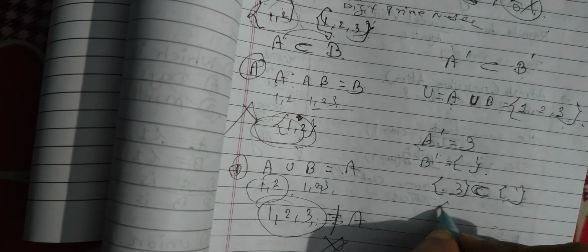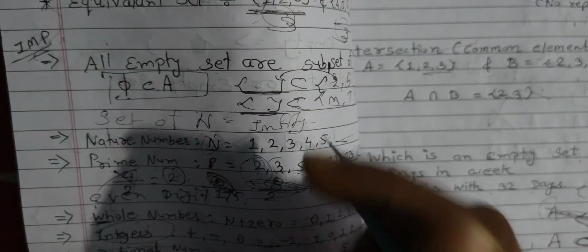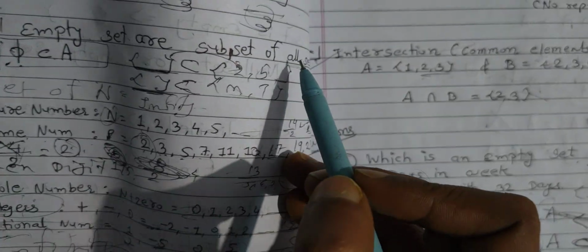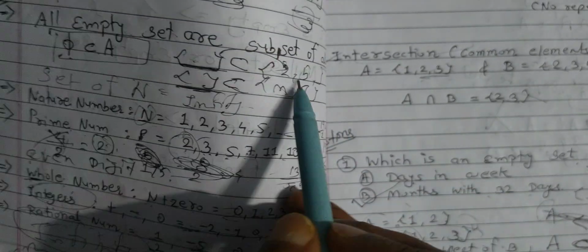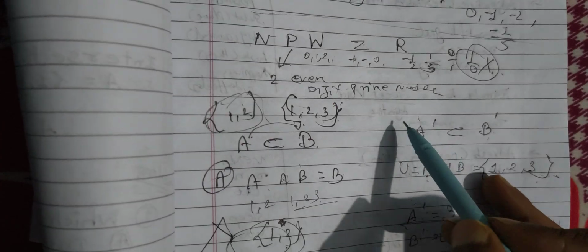The other thing which would be possible is that the empty set is a subset of this set. We have learned in the notes as well that the empty set is a subset of all sets. So it will not be possible, so A dash subset of B dash will also fail.